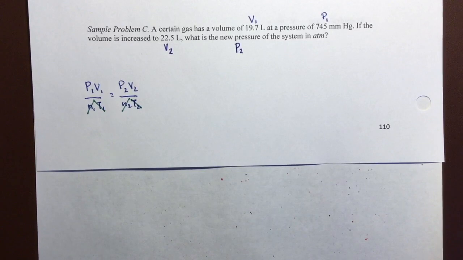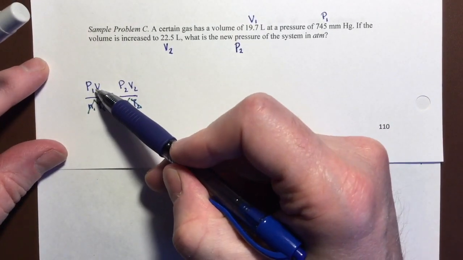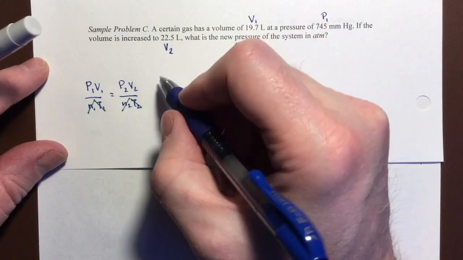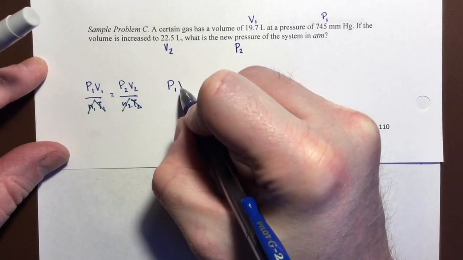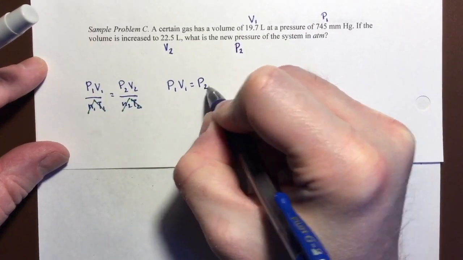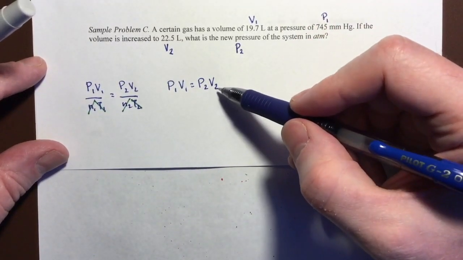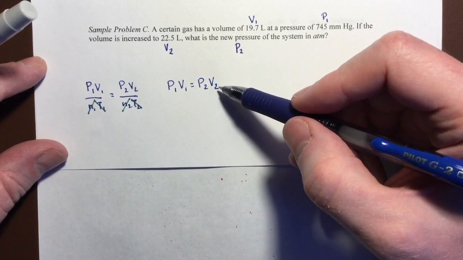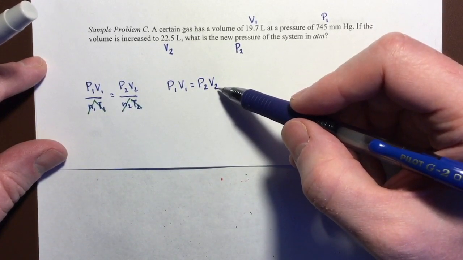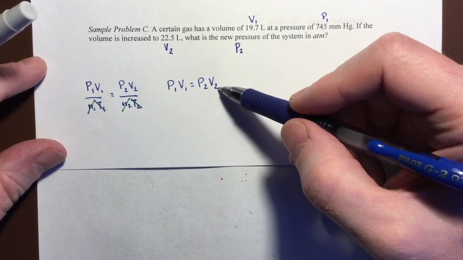So I end up with a simplified equation, just P1V1 equals P2V2. P1V1 equals P2V2. And look at that, I have derived Boyle's law, one of the individual gas laws, without actually having to memorize it.